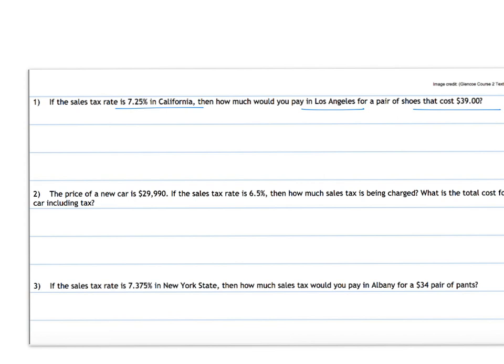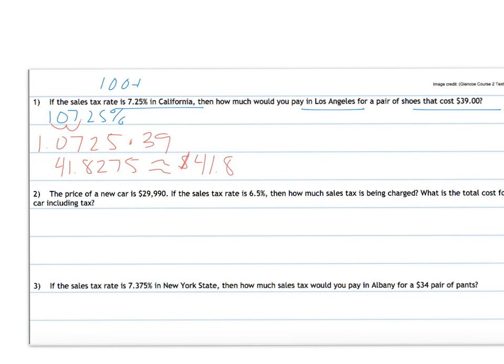So one way is to do 100% plus that. So 100% plus, which gives me 107.25%, which as a decimal is 1.0725. I'm not rounding the percent because I need all of that, times that 39. And I would find out that would be 41, several decimals after the fact. So that's approximately, rounding up since it's money, $41.83.